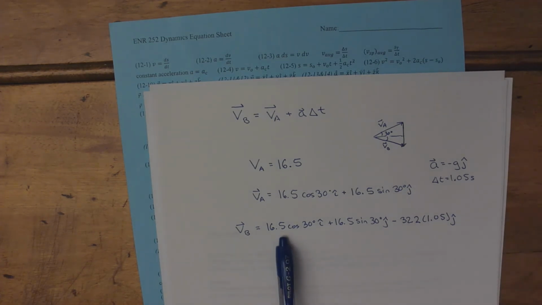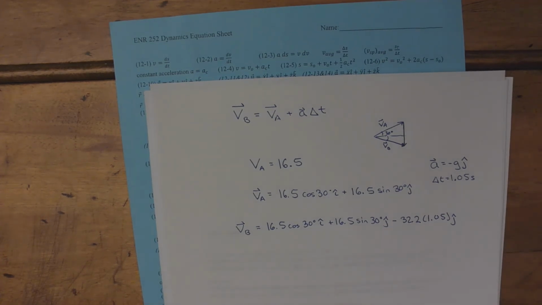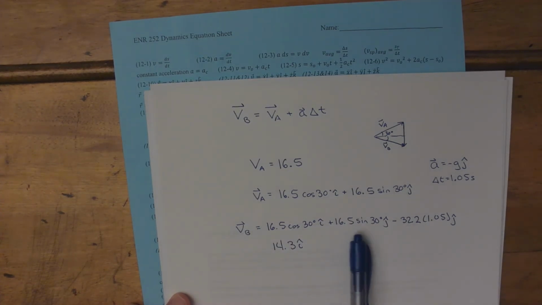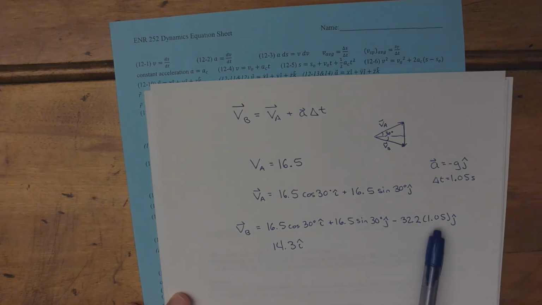Okay, so we need to know what 16.5 times cosine of 30 degrees is. That is 14.3. And then we need to know what 16.5 times sine of 30 degrees minus 32.2 times 1.05 is. You can do that on your own.